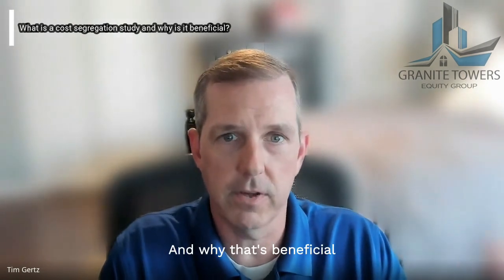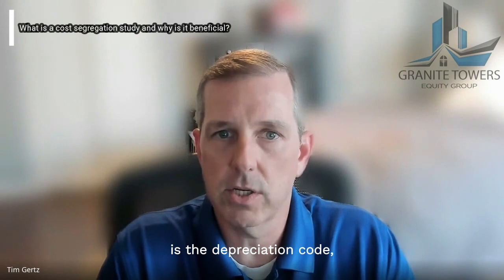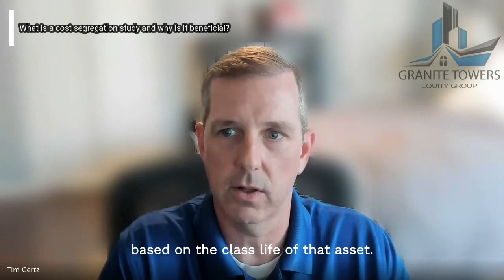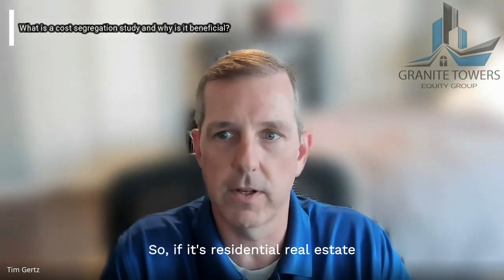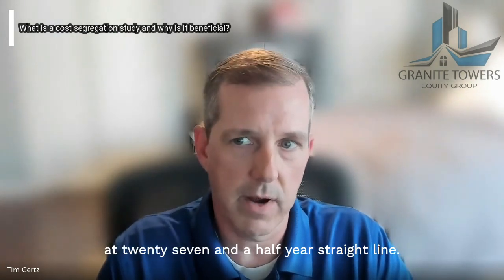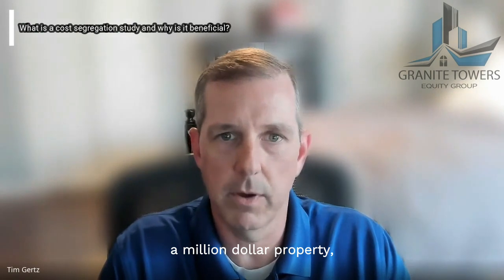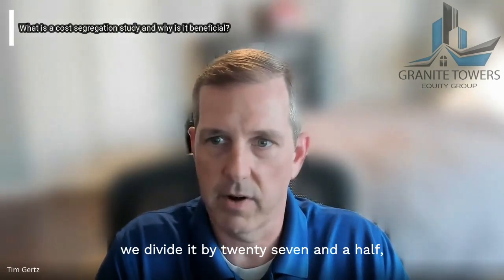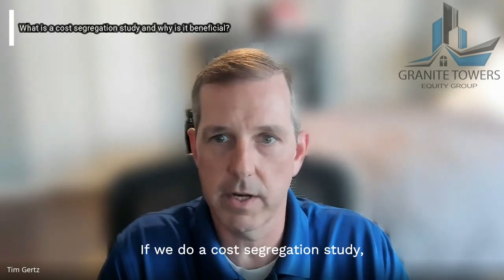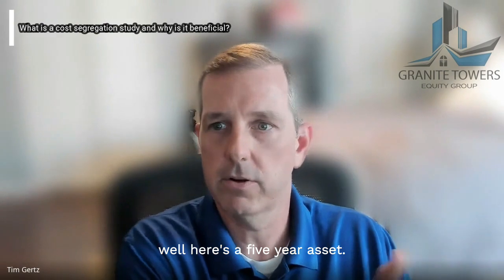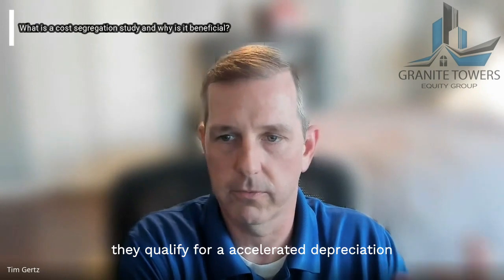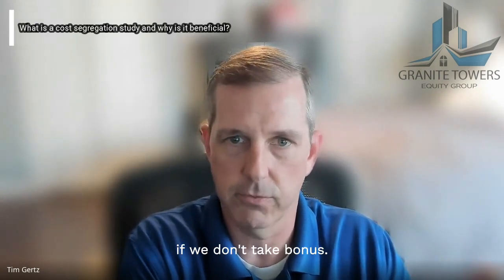And why that's beneficial is the code for depreciation is different based on the class life of that asset. So if it's residential real estate and we don't do a cost segregation study, we have to take that at 27 and a half years straight line. So we take a $1 million property, we divide it by 27 and a half, and that's our annual depreciation. If we do a cost segregation study, now we get to look at, well, here's a 5-year asset. Well, 5-year assets qualify for bonus depreciation. They qualify for accelerated depreciation if we don't take bonus.